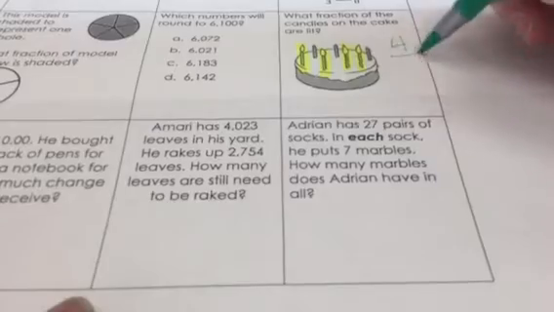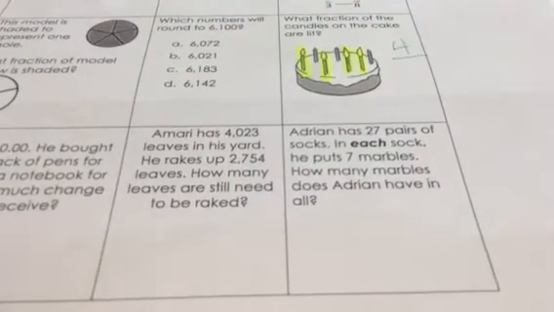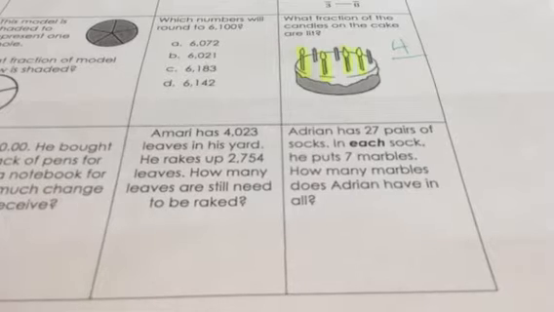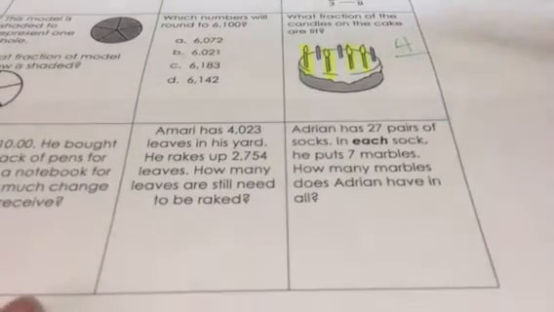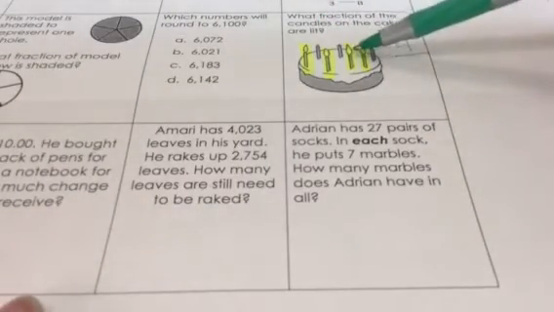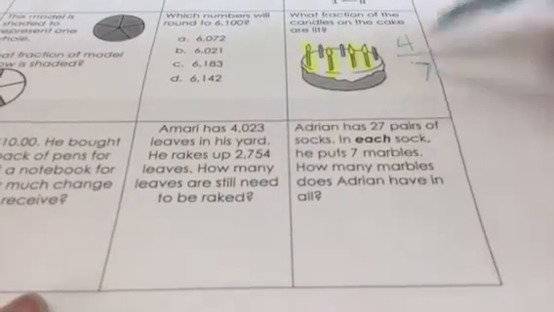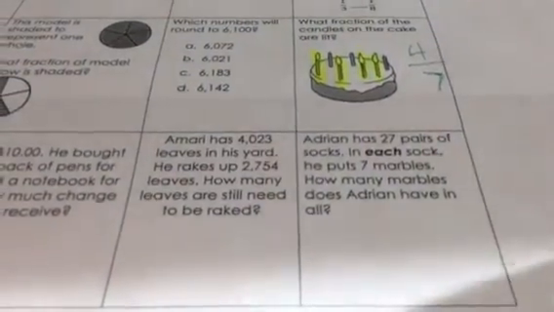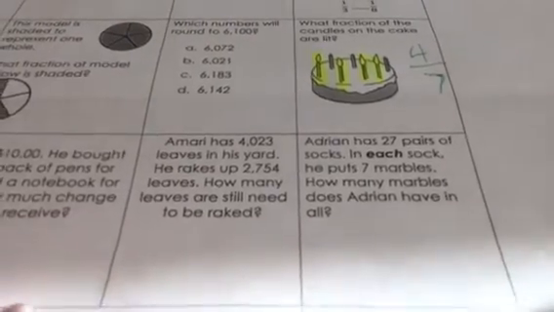So that's my numerator, because the numerator is how many they're asking about. Denominator is how many on the whole cake, not how many are not lit, but remember, denominator is how many in one whole. So I have 4 that are highlighted and 3 that are not. So that makes a total of 7. So there are 4/7 of the candles that are lit.